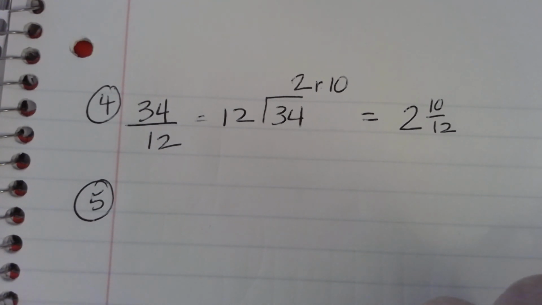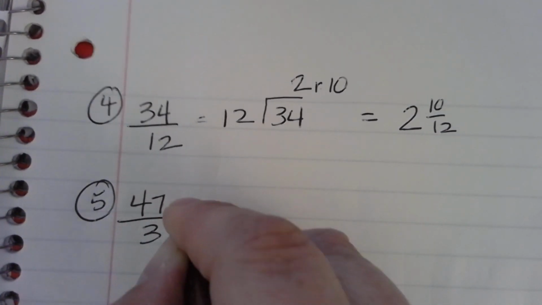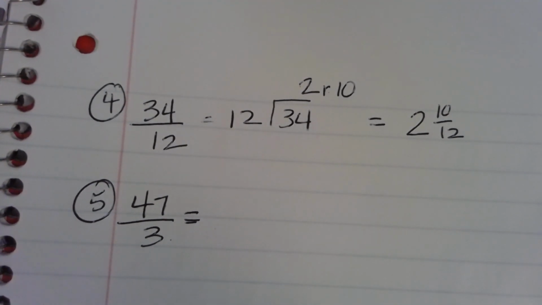All right, so let's do 47 thirds. Okay? Set up your next step and then take that answer and make it into a mixed number. All right, so let's check this one. Raise your hand if you want to tell us the division problem first.